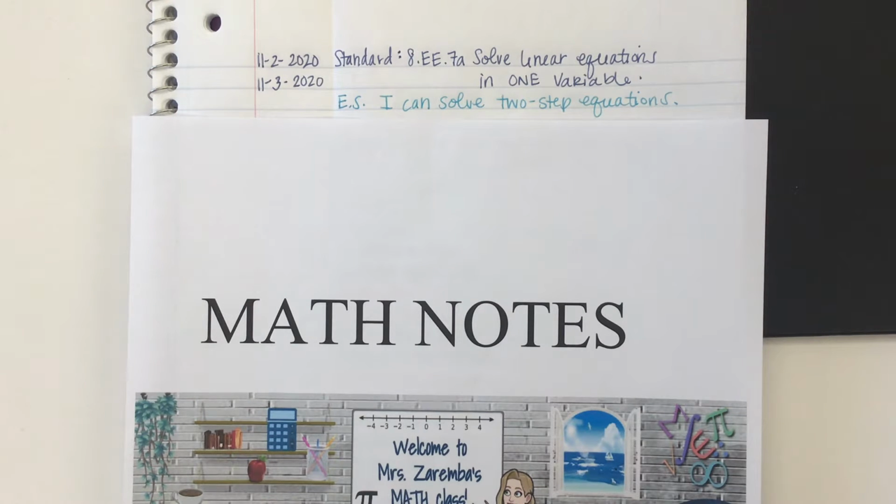Today's standard is 8.EE.7a, solve linear equations in one variable. And our essential statement is I can solve two-step equations.